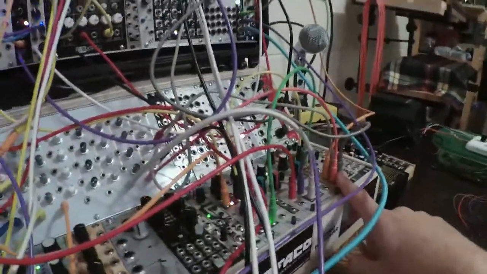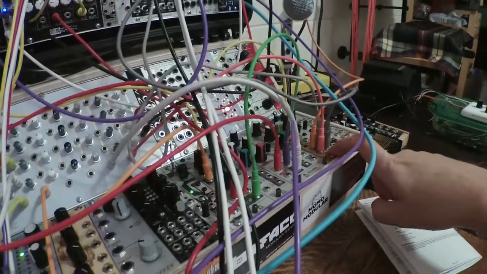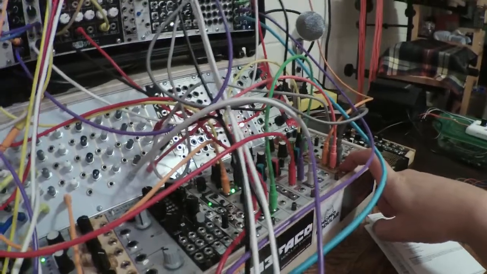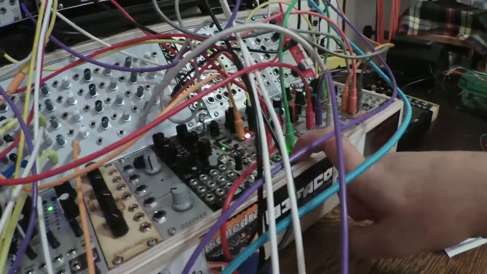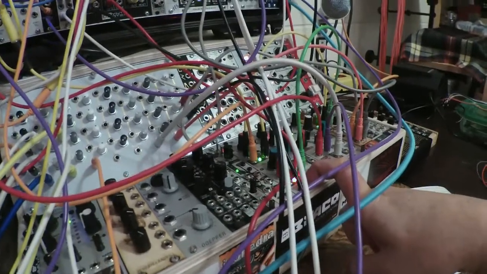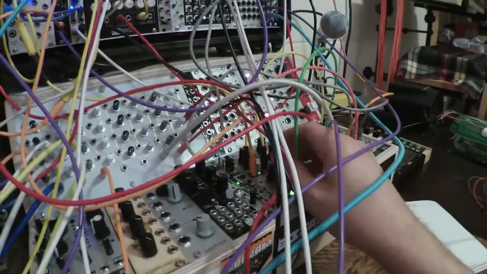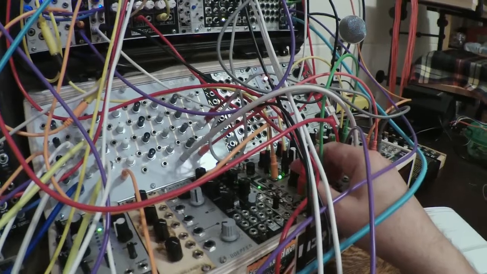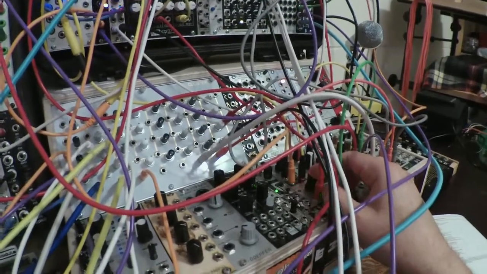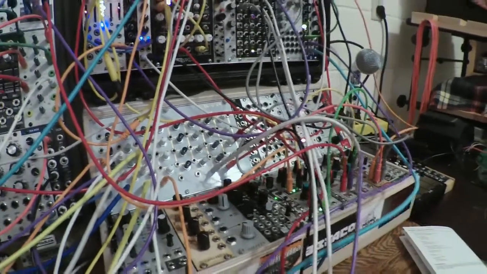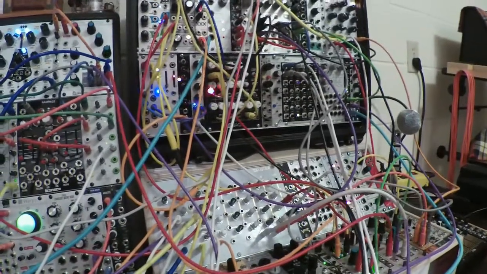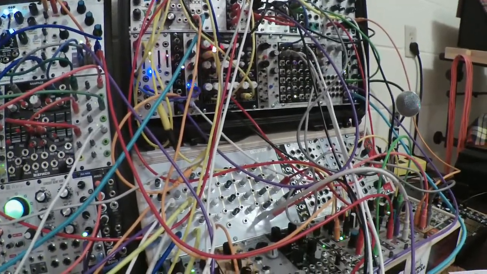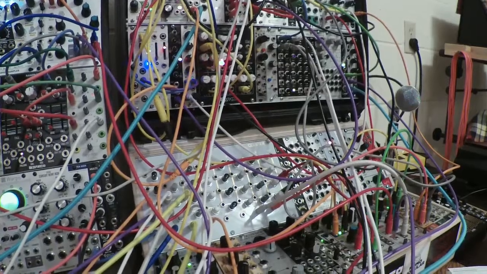And it's going through the other side of skis. That's being triggered by this branch, which is simply the master clock. And the branches will occasionally skip a beat, so it's not just the same thing over and over again.